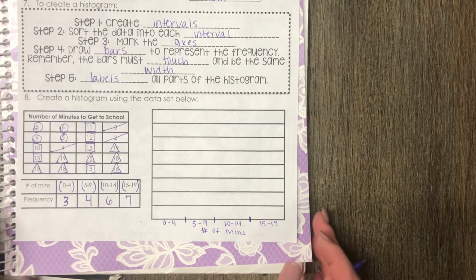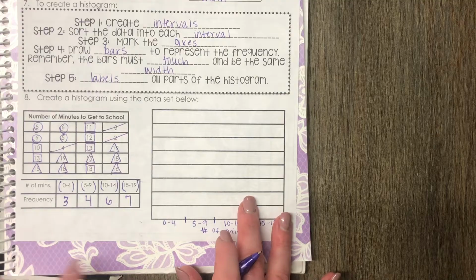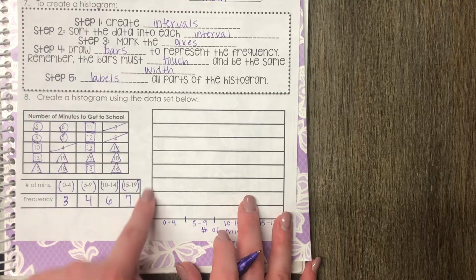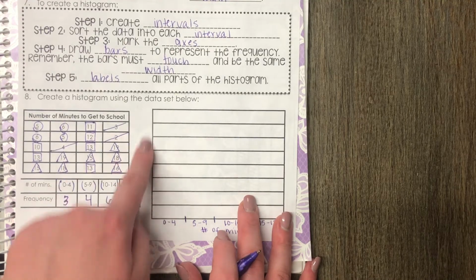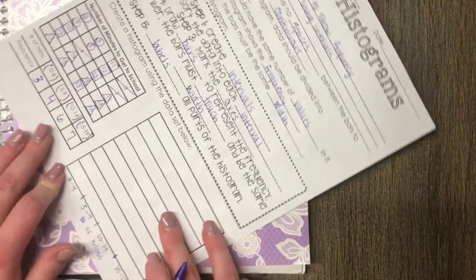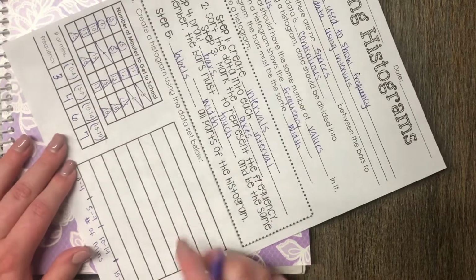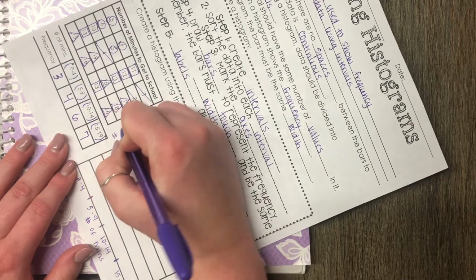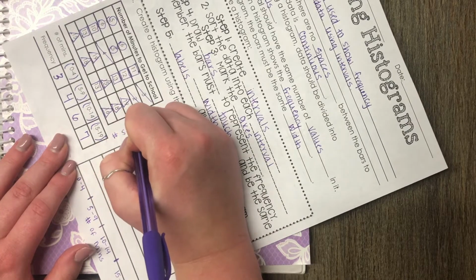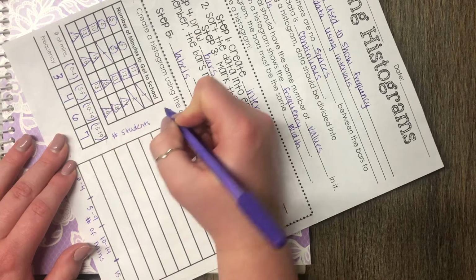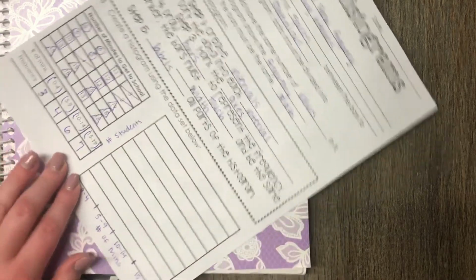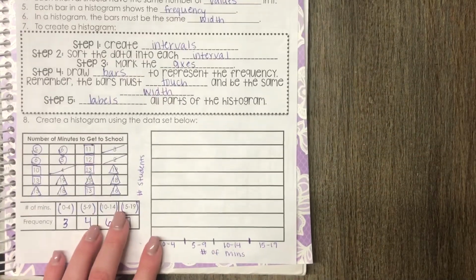And then going up, I'm going to call our frequency. So our frequency will be our y-axis, our vertical axis. I'm going to say this is the number of students because it's the number of minutes to get to school. So I'm going to say our frequency or our number of students. So it's going to be the number of students that take 0 to 4 minutes or 5 to 9 minutes, so on and so forth.